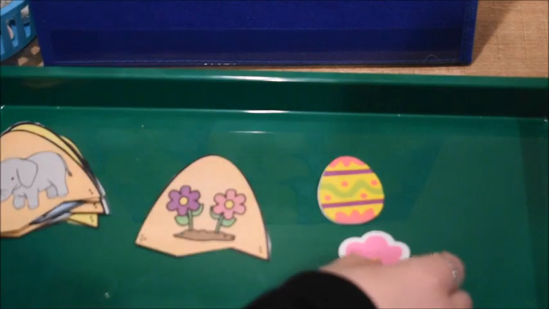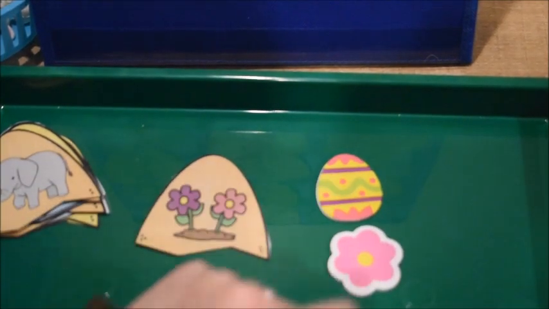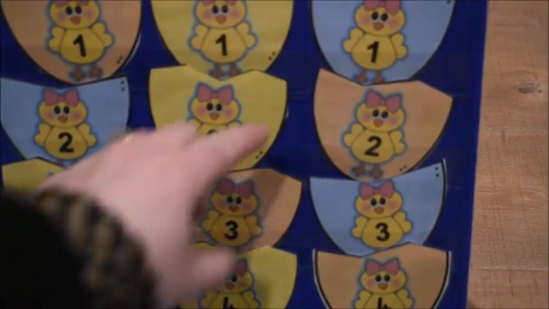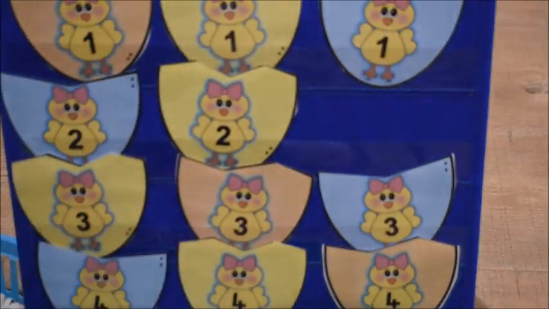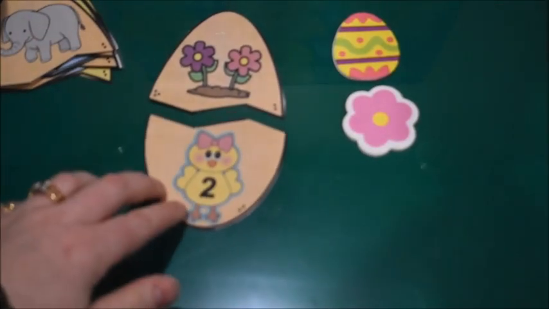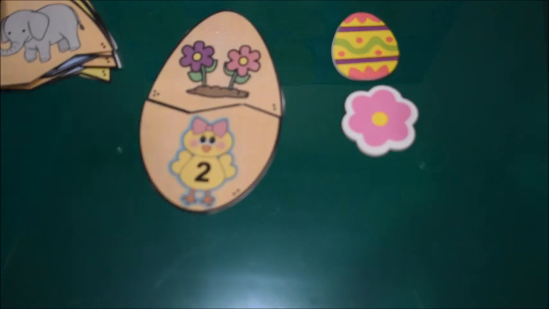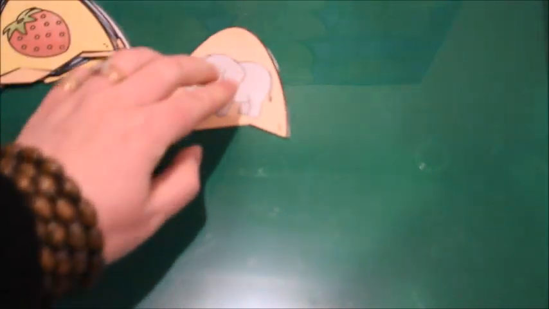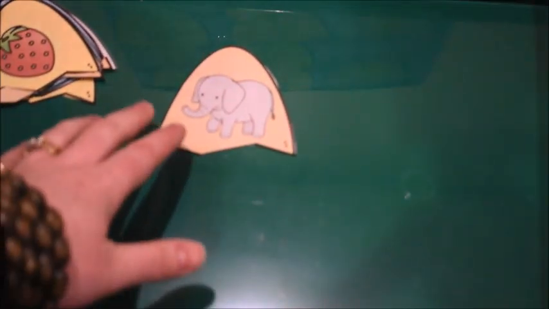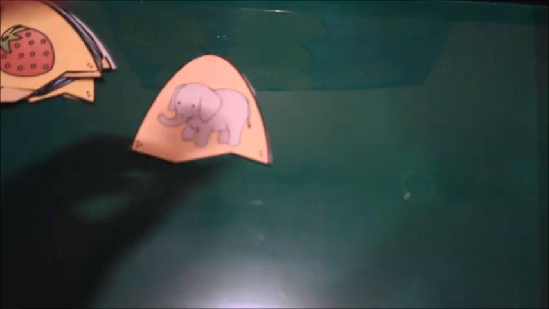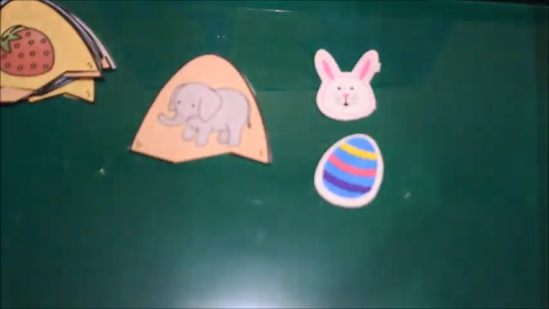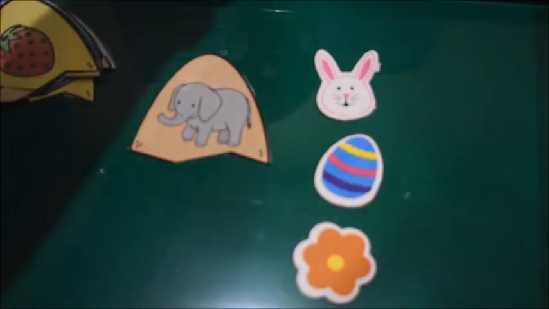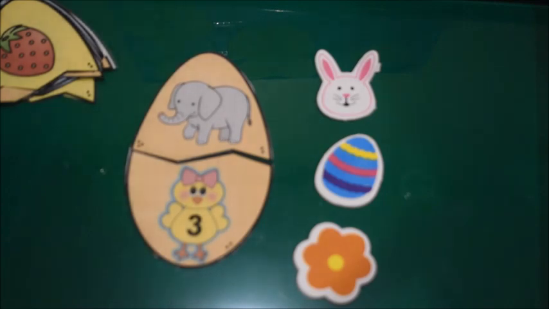Flowers. Flowers has 2 syllables in it. So then I'm going to look up here for the number 2 and find the matching egg with the number 2. And then my last step is to match it up. So the word flowers has 2 syllables. Okay, so now I'm going to go on to another one. Let's move these. All right, now I have elephant. So let's use our manipulatives to count that out. Elephant. Elephant has 3 syllables. So now I'm going to match up my egg. And now I have 3 syllables.